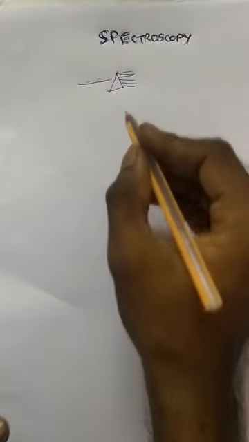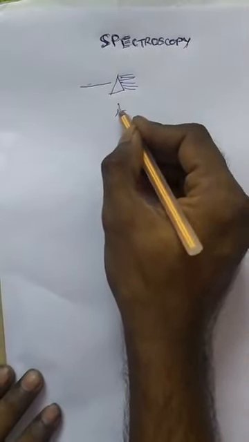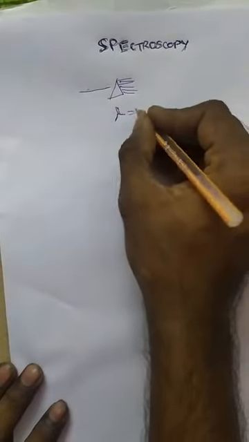Wavelength is represented as lambda. The length between two consecutive troughs or two consecutive crests of a wave is called the wavelength, and normally it is expressed in meters. So this is one term in spectroscopy we will be studying: lambda is the wavelength.